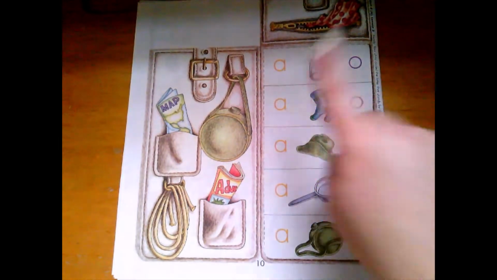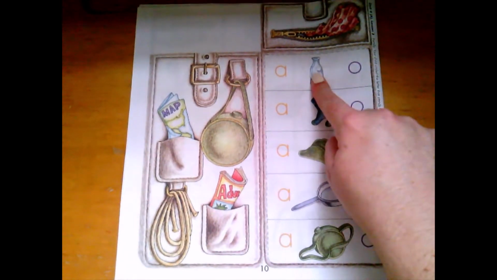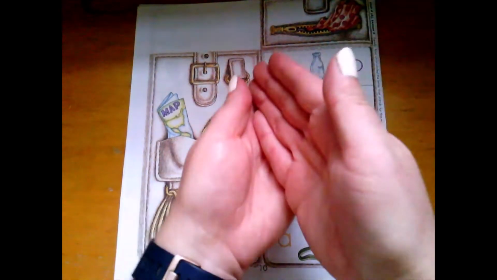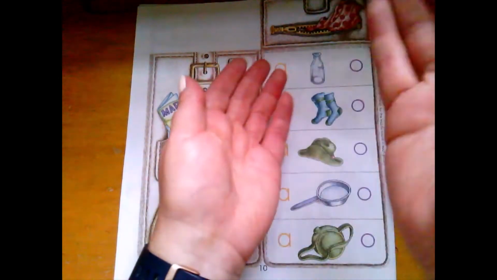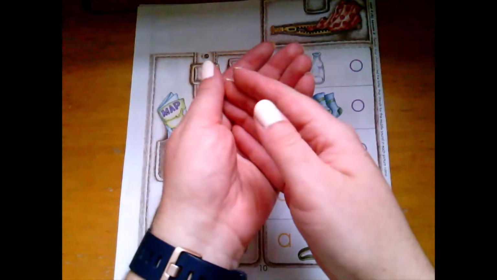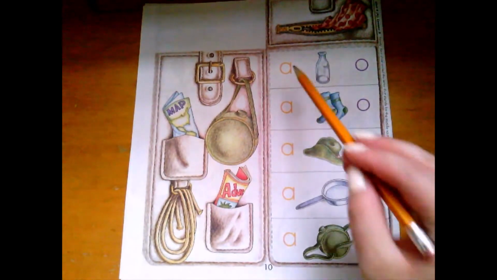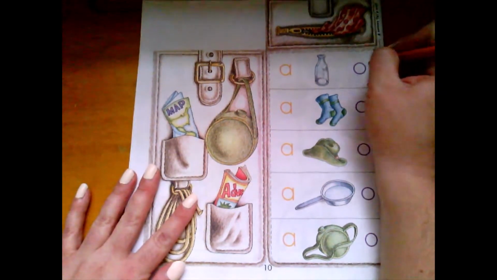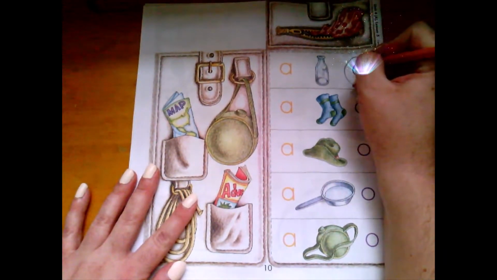Say the word. The picture that we see at the top here, say bottle. Let's say bottle really slow, and we could even try chopping it to hear those middle sounds. B, ah, t, l. I hear one of these letters. Which one says ah? The letter O. So we're gonna circle it, but we're also gonna trace it.